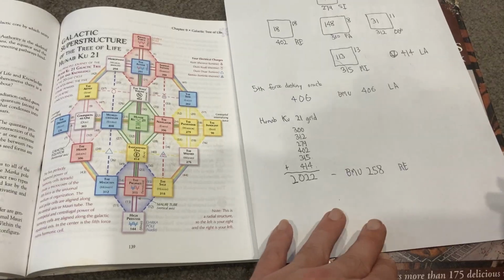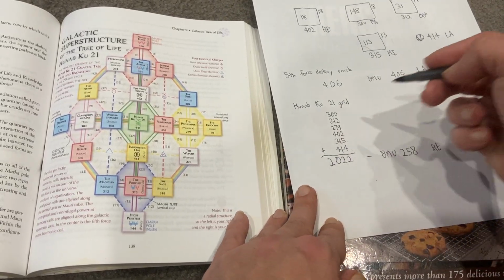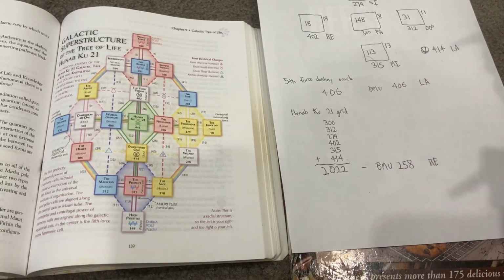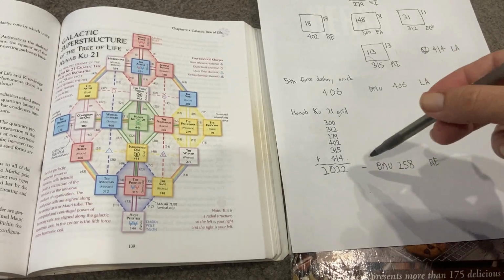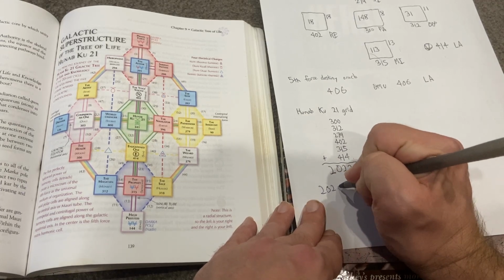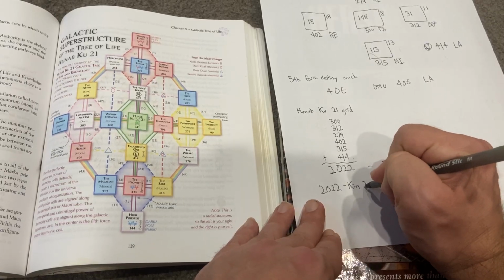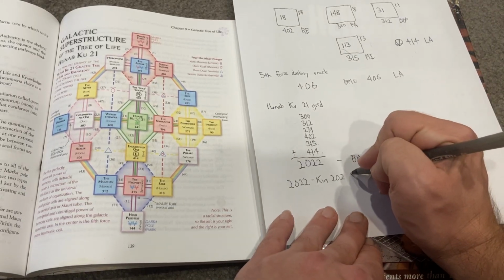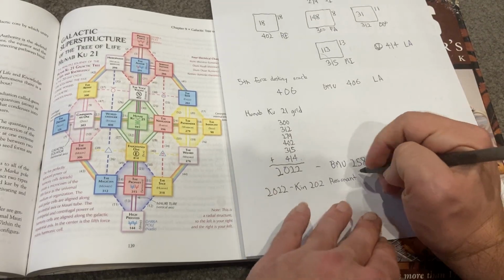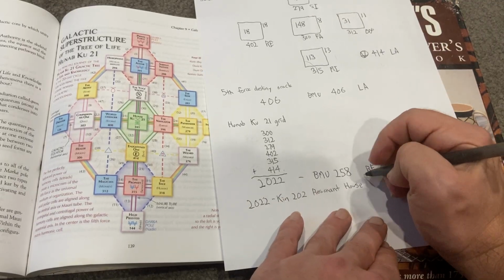And that is the note array. Then we find the kin of 2022. You subtract 260 until it's under. So the nearest one is 1820. So that would make this one kin 202, the white resonant wind, or the resonant house of the High Priestess. High Priestess is the archetype of the wind.